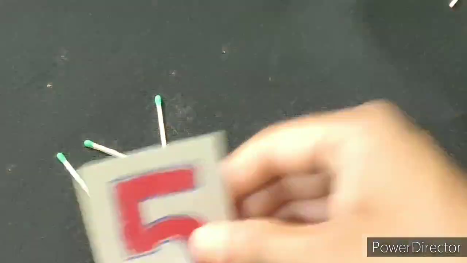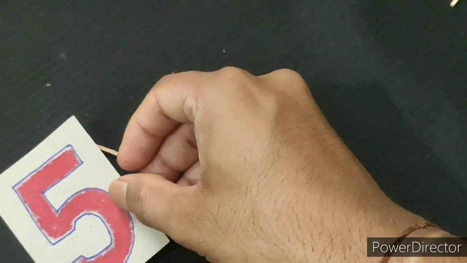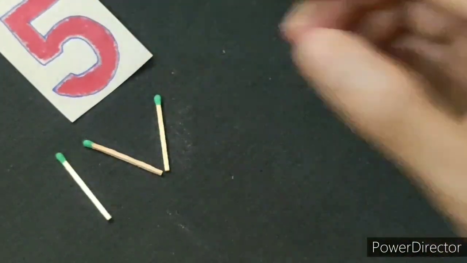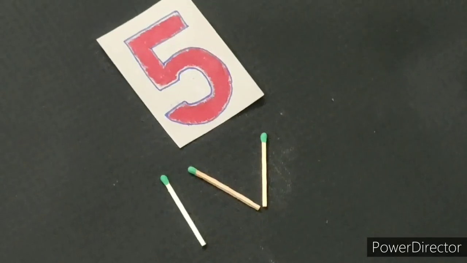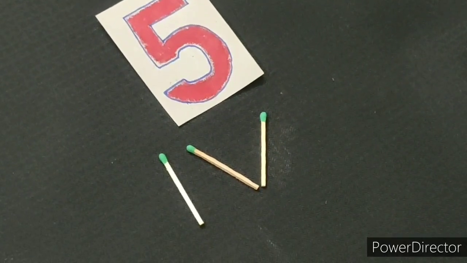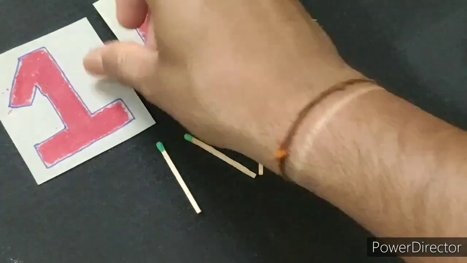That means 5, this one is 5. I'm moving the camera, and this one is 1.